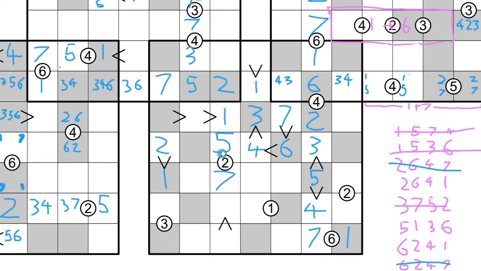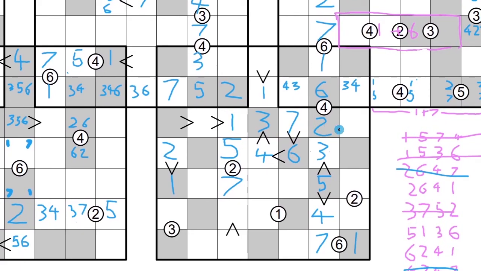Bish, bash, bosh. So 1, 2, 3, 4, 5, 6 is what I need to get in here. But it can't be a 5 and then I can't have a 5 here. So it has to be a 4 or a 6.